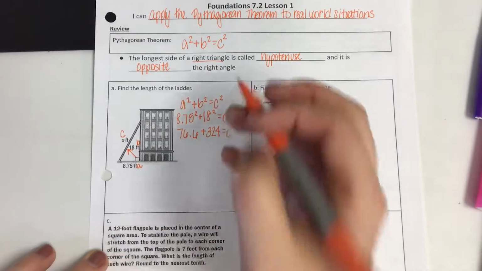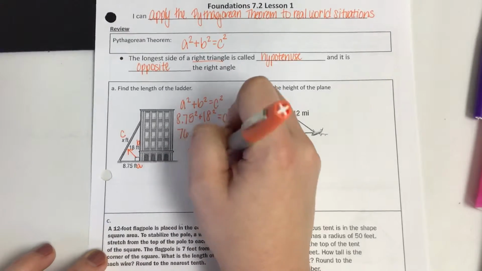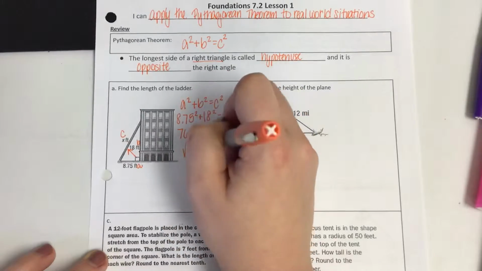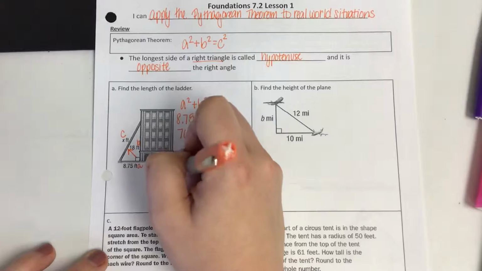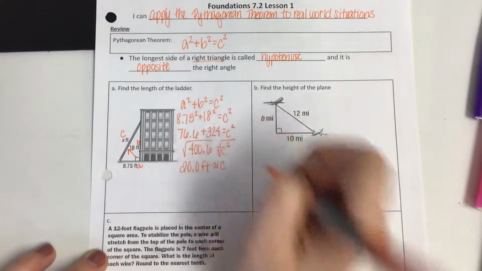When I add these two numbers together, I get 400.6 equals c squared. And then in order to get c by itself, my last step is to always square root to get rid of my square. And when I square root this, I'm going to get about 20.0 feet.